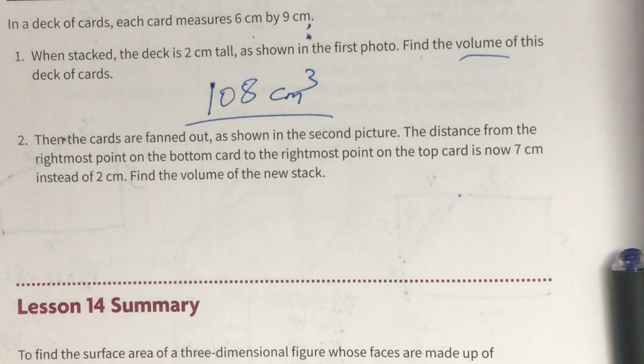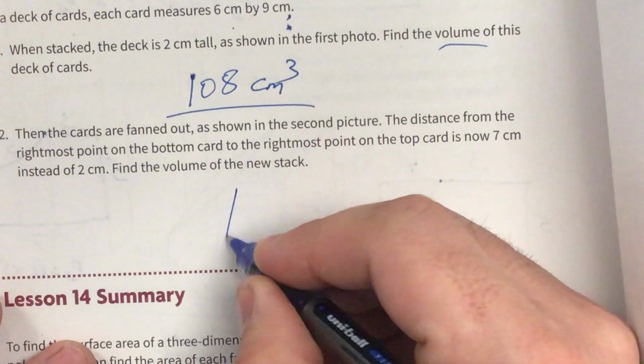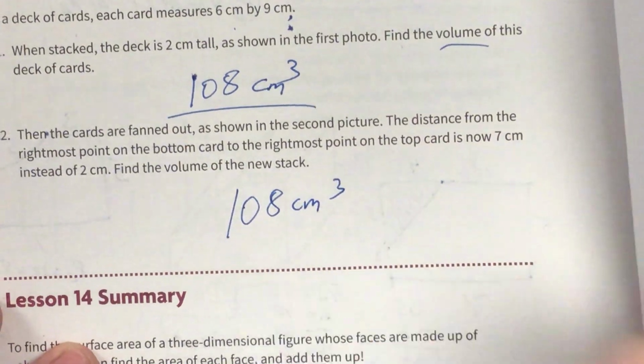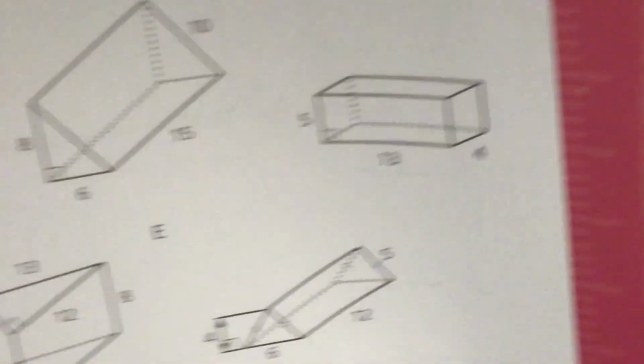Just because it's slanted, that doesn't make it the height. I'm not going to measure my height at an angle. Height has to be 90 degrees. Just because you fan it out doesn't make it any less than 2 centimeters, right? It tells you the diagonal measurement, which means nothing. Trick question. Very good. The answer is exactly the same, still 108 centimeters cubed. It does not change.